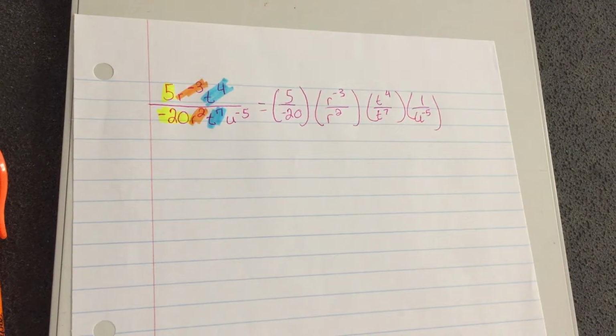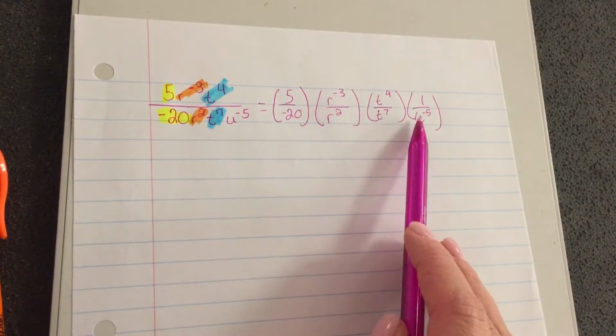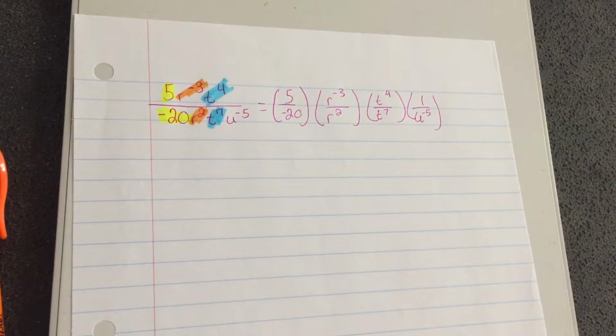Now, we have to go back to the quotient of powers and power of quotients. We have to divide the exponent in the numerator from the exponent in the denominator before we can decipher if this is a negative exponent. Because right now I have two bases that are R, two bases that are T, and only one base that's a U. Do y'all see that?